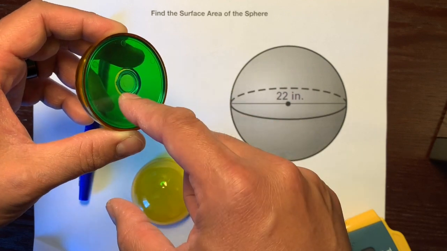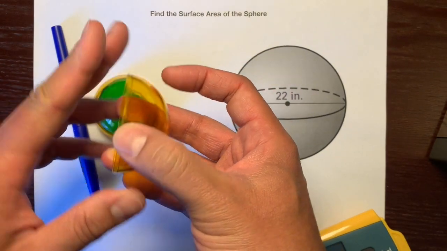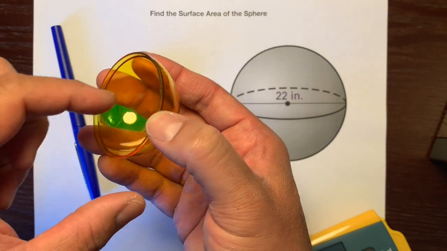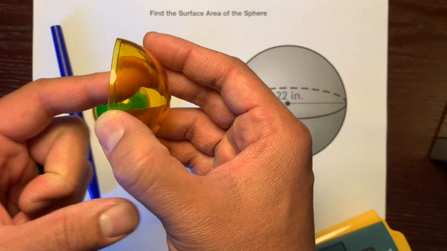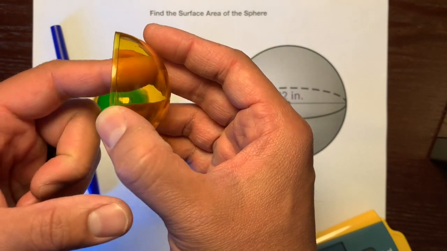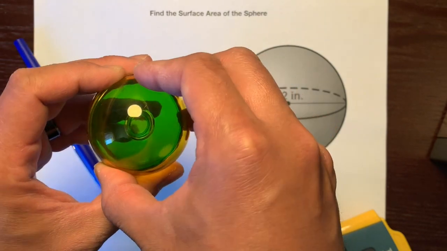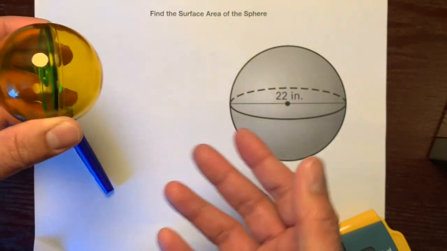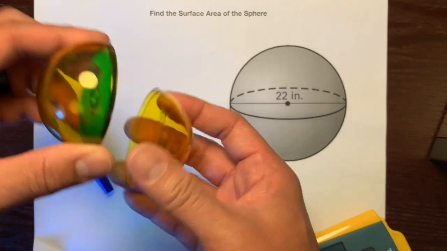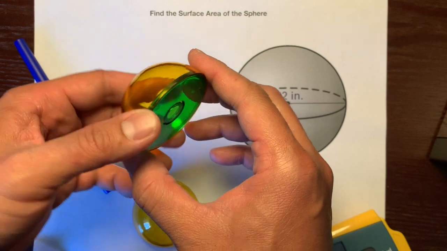So the radius goes from here to here, and not just on that part right there, but also from here to the surface of the sphere. The radius goes in all directions in 3 dimensions of the sphere. So that's what makes up a sphere, the radius. And half of a sphere is called a hemisphere. And one more vocabulary word.